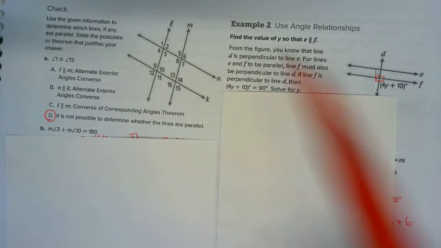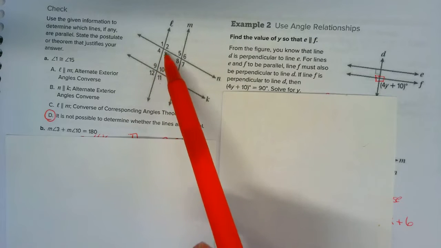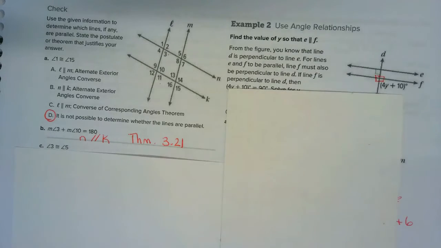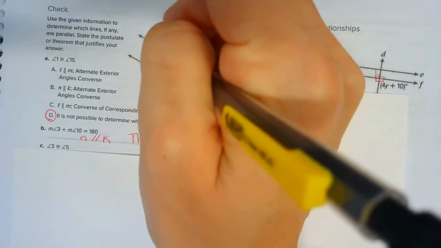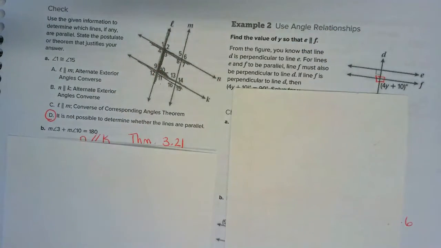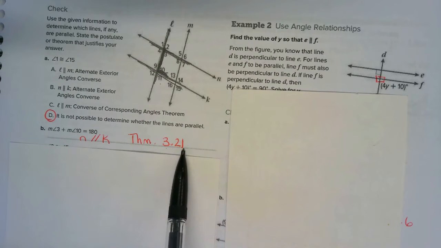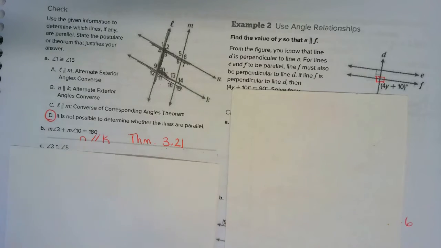On letter B, they said that 3 and 10 are supplementary. 3 and 10 would be consecutive interior angles. So I would say that, highlighting my lines here, here's 10, here's 3. So I see that this is my transversal. These two would end up being my two parallel lines. So N is parallel to K. And then either theorem 3.21 or consecutive interior angles converse. Last one, 3 and 5.